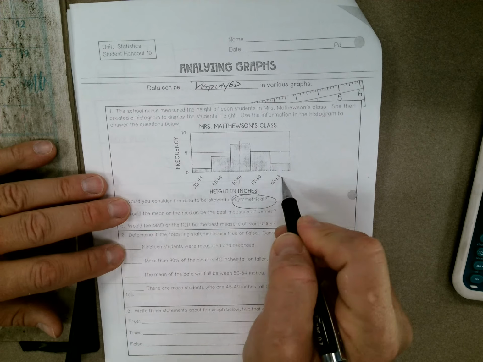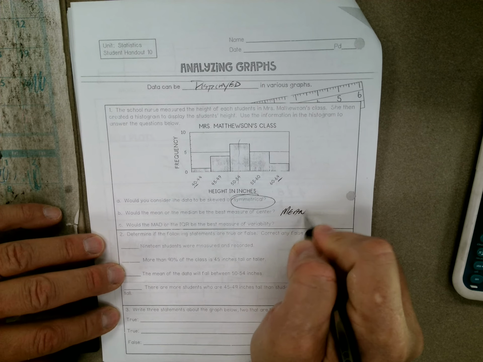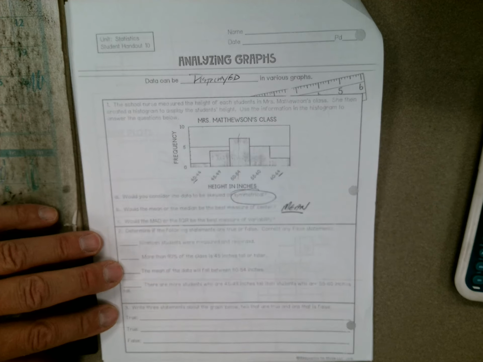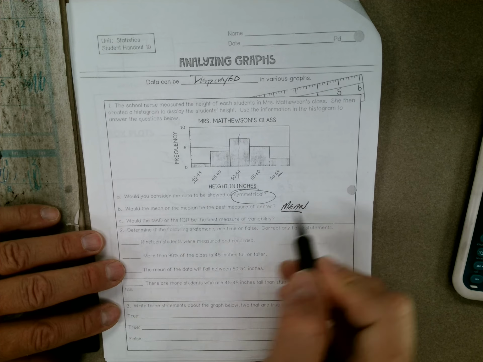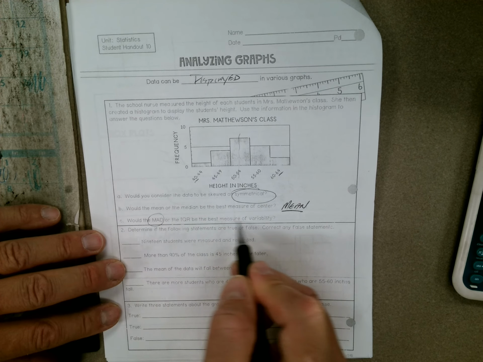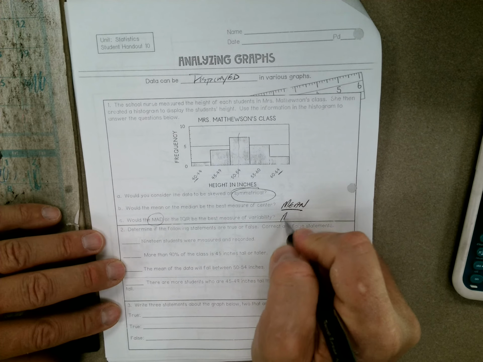So this is one thing that we kind of need to talk about here. Since it's symmetrical, since we have a nice layout of data, we can clearly see that the information is clustered from 40 to 64. So we don't really have an outlier. When we don't have an outlier, remember I mentioned to you, we want to use the mean. The mean would be the best representation. So if we use the mean, we use the MAD to describe the spread of the data or the variability. So the mean goes with the MAD.